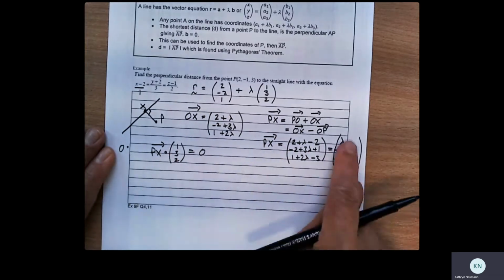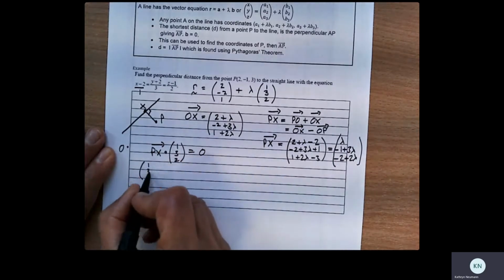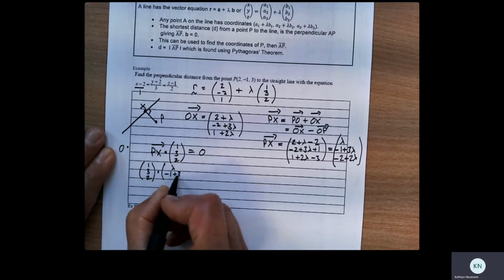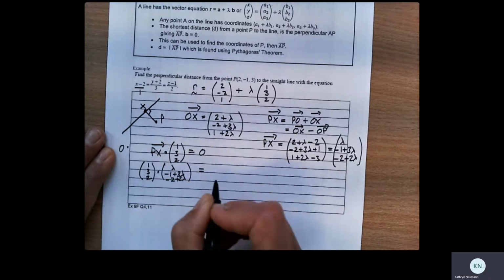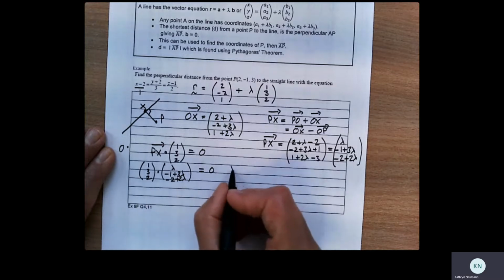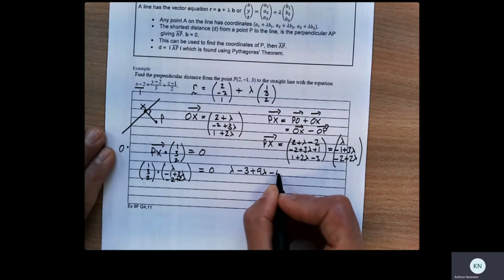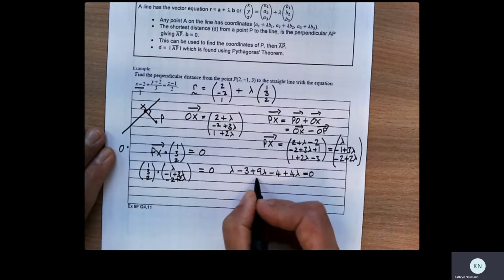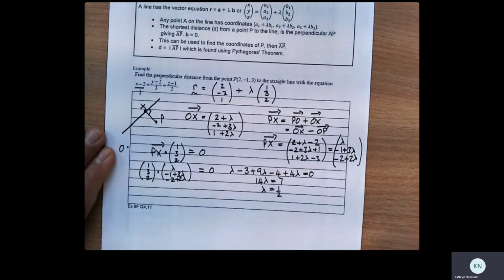So I'm going to do the dot product of (1, 3, 2) with (lambda, -1 + 3 lambda, -2 + 2 lambda) equals 0. Working this out, I get lambda - 3 + 9 lambda - 4 + 4 lambda equals 0. This gives me 14 lambda equals 7, or lambda equals a half.